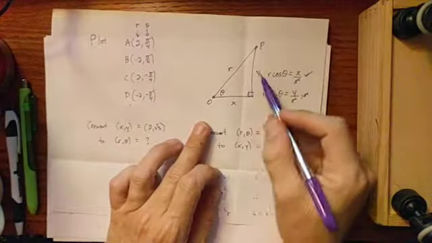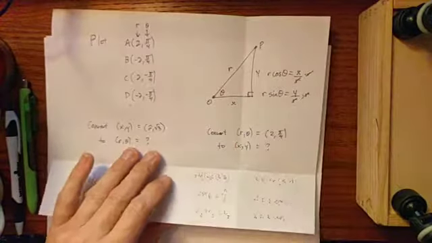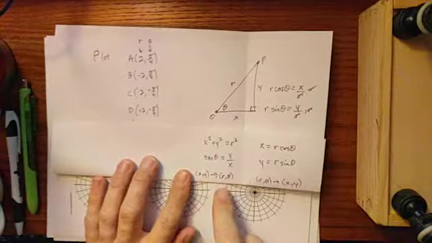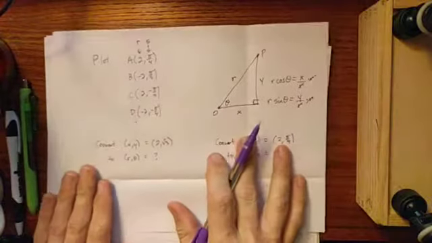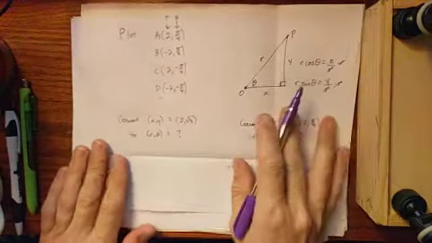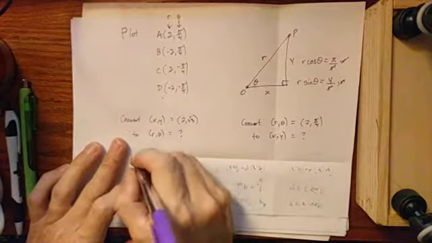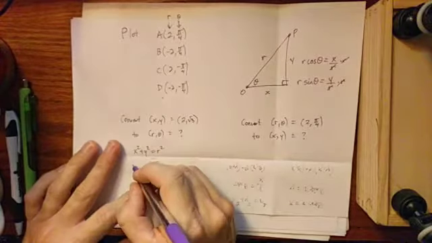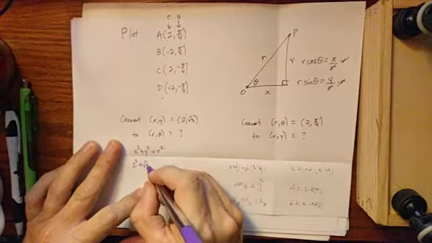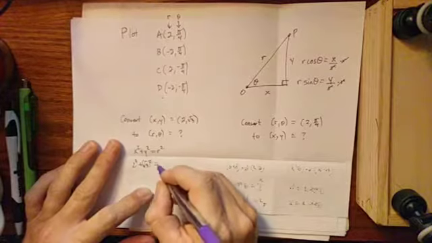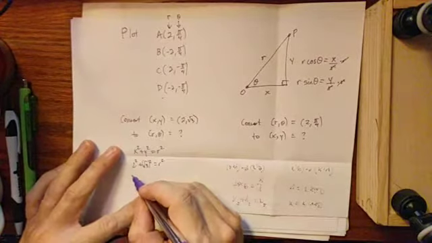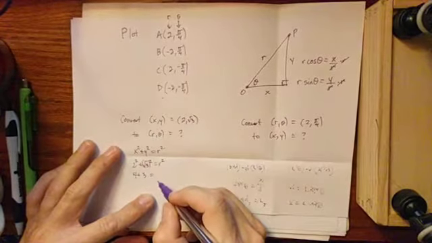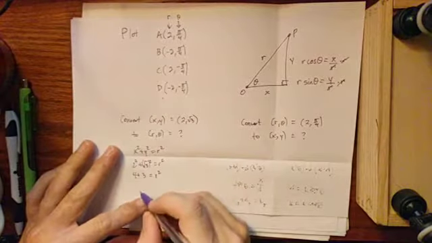So I know x and y. I want to find r and theta. The way to do that is to use these formulas right here, right? All right, so the first thing we're going to do to find r is we're going to use x squared plus y squared equals r squared. X squared plus y squared equals r squared. So that's 4. Square root 3 times itself is 3. And 4 plus 3 is 7.